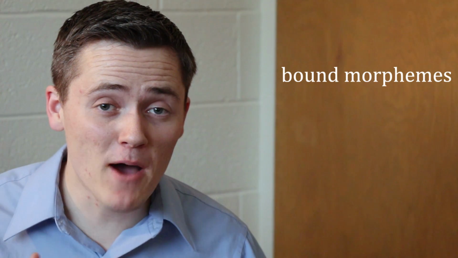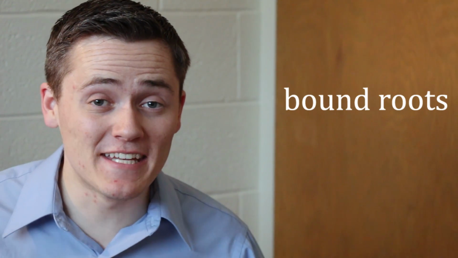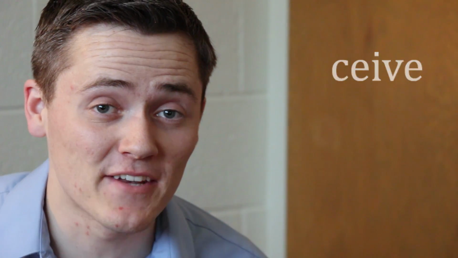Other morphemes cannot be used by themselves and are dependent on other morphemes. These are called bound morphemes. And bound morphemes are further divided into two categories: affixes and bound roots. Bound roots are roots that cannot be used by themselves. For example, sieve in receive, conceive, and deceive cannot stand on its own.